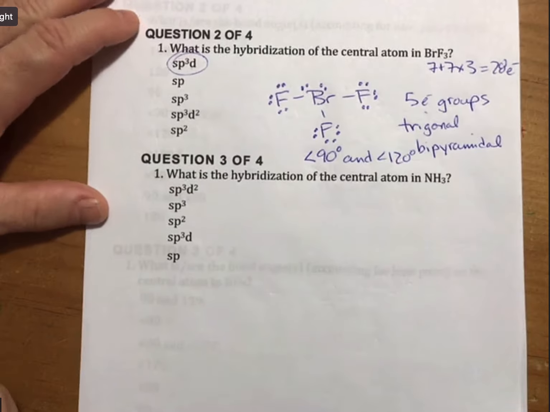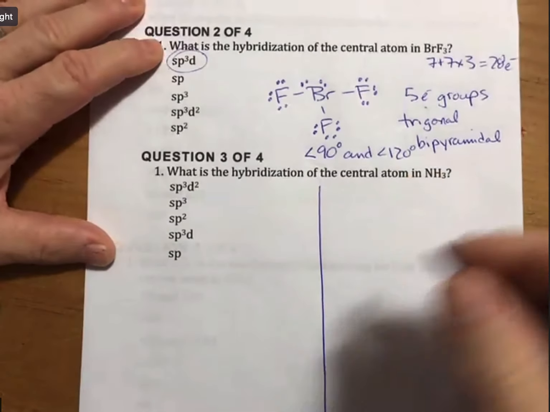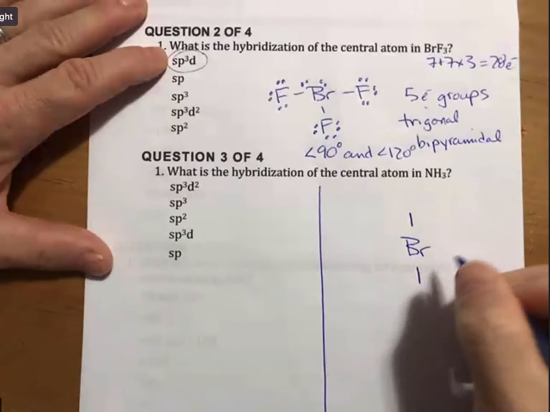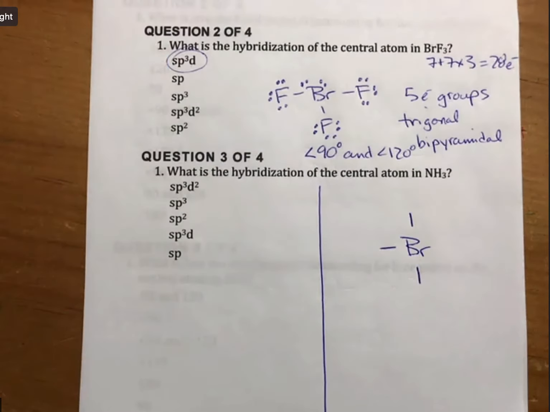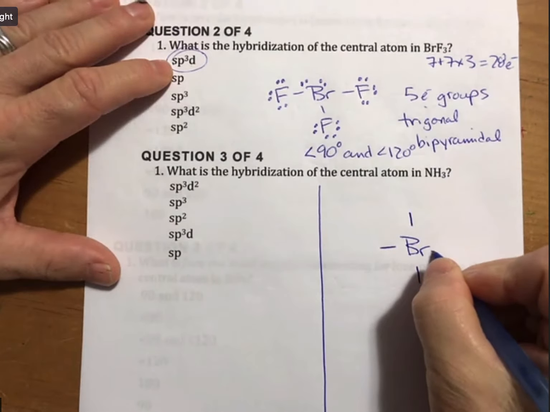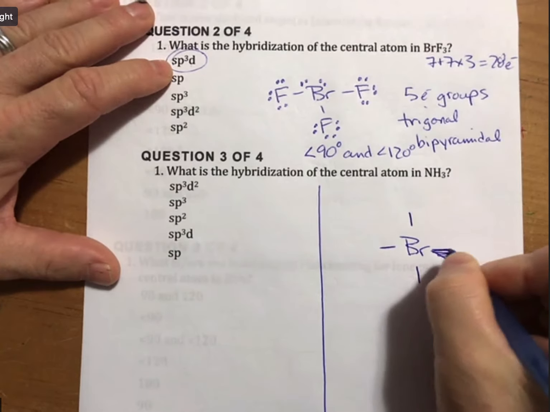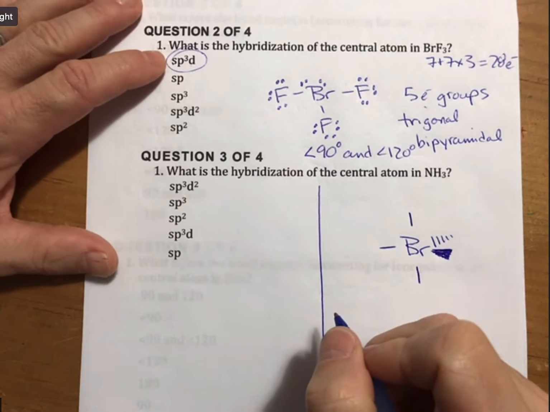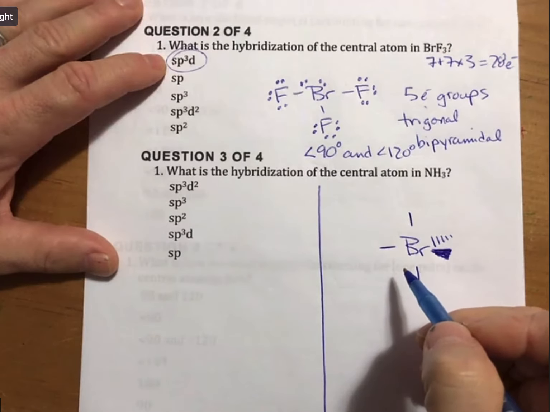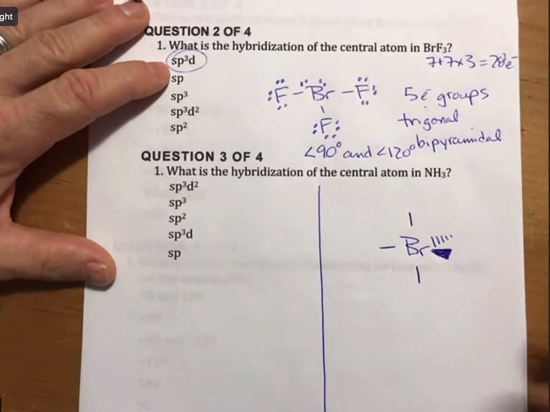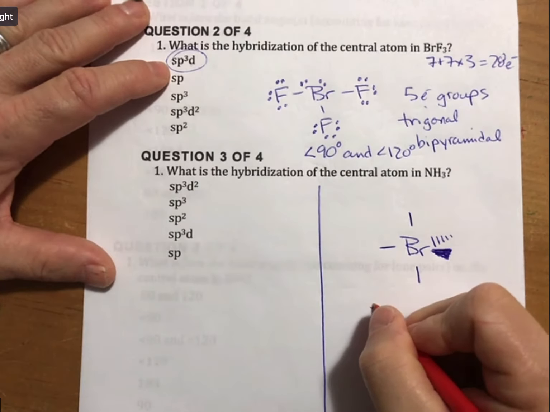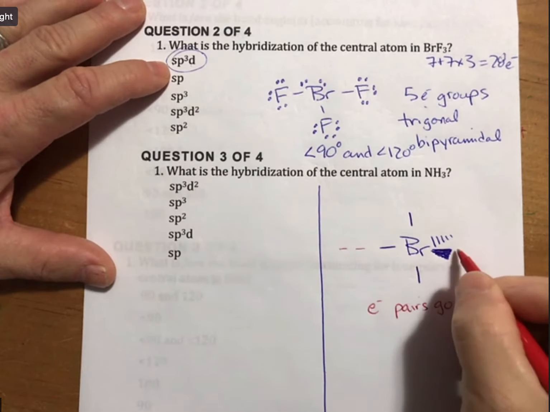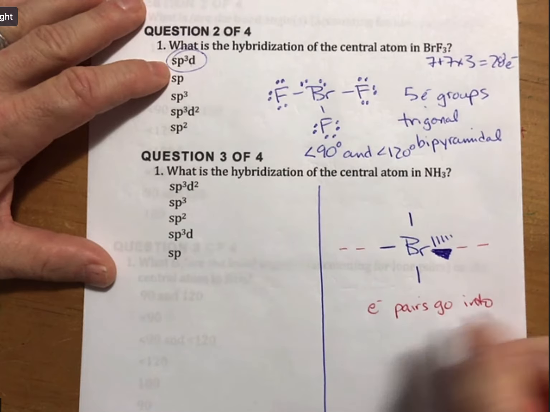And for a picture of this, I'll take some space here. So we have our bromine. We have 1 up, 1 down, 1 to the left, and then on the other side, there's an out wedge, which I really should do a better job of coloring in, and a back wedge. These are the 5 positions, and it turns out that whenever you put a pair of electrons, electron pairs go into what are called the equatorial positions.